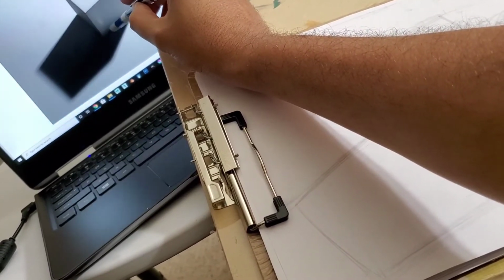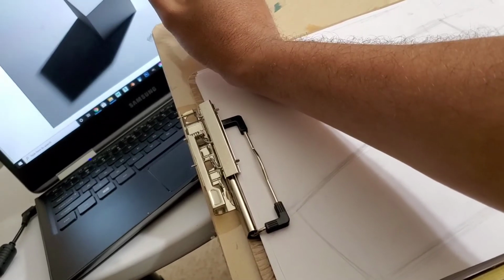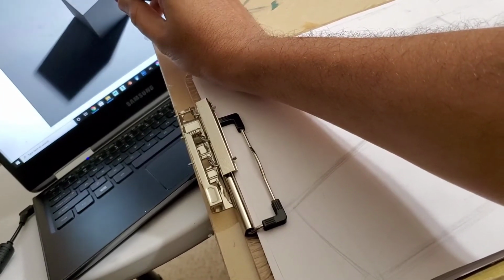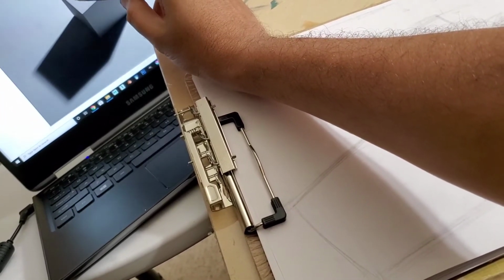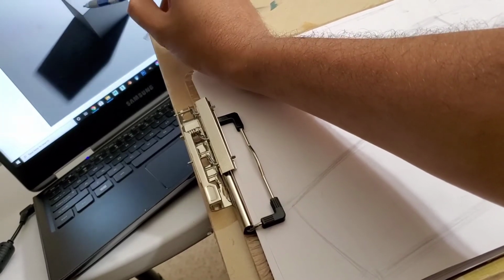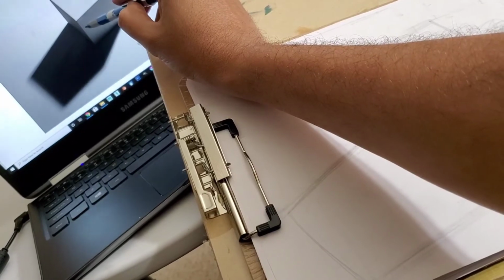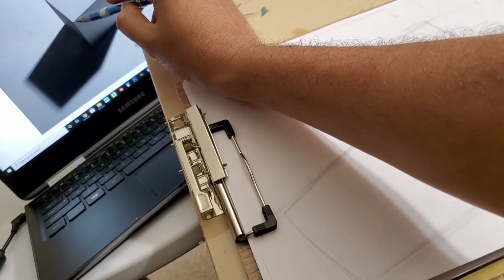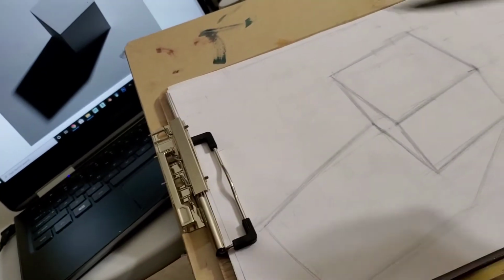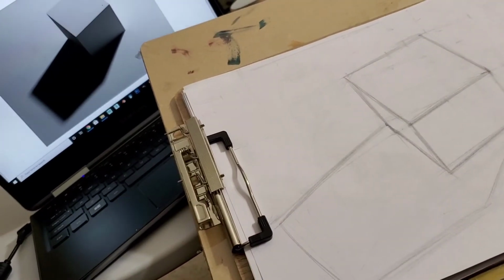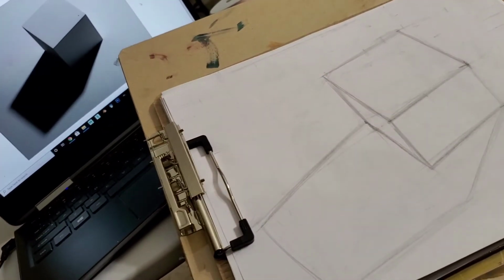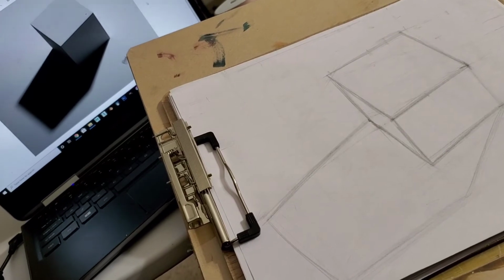If this is the brightest light, and this is the darkest light, it will always be lighter than the lightest dark. I know it's confusing, but try and remember that.